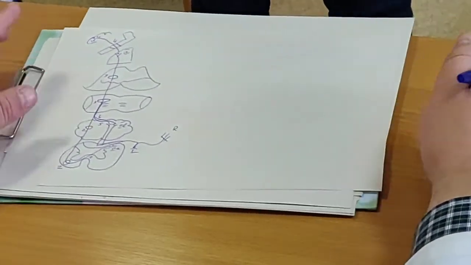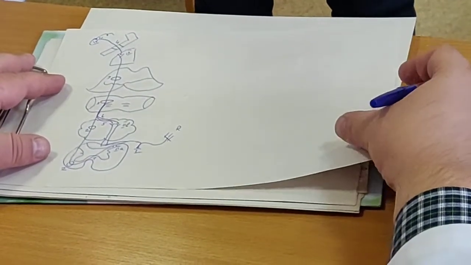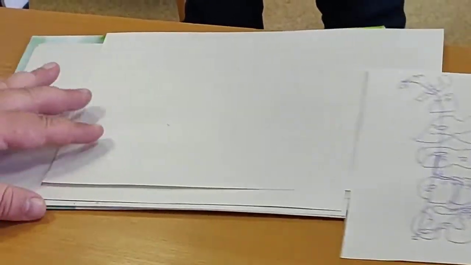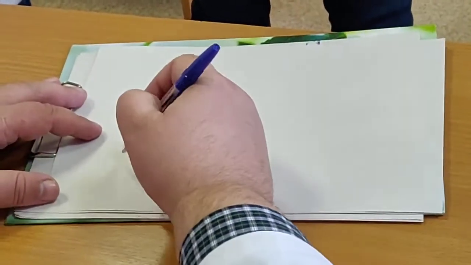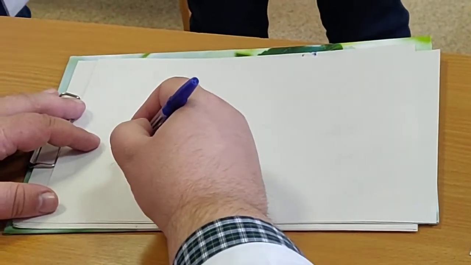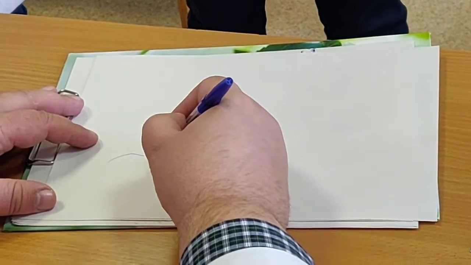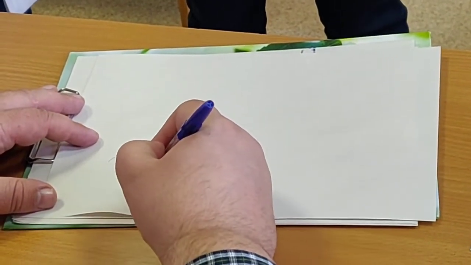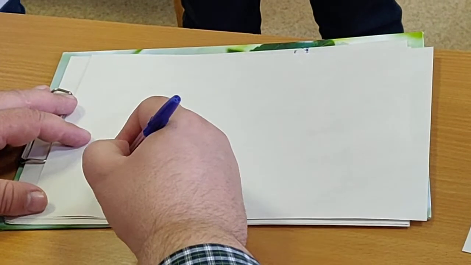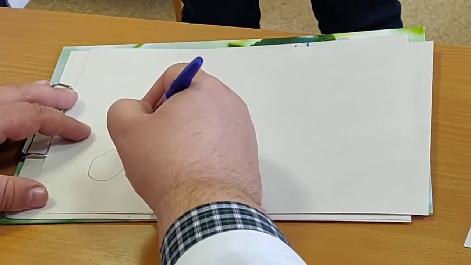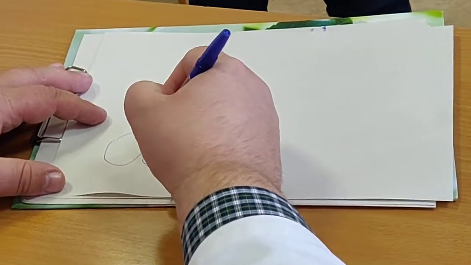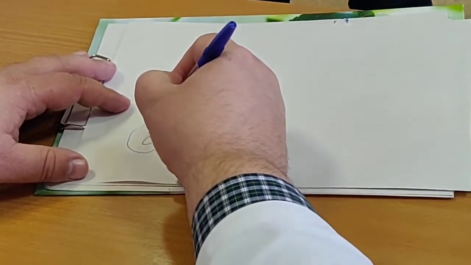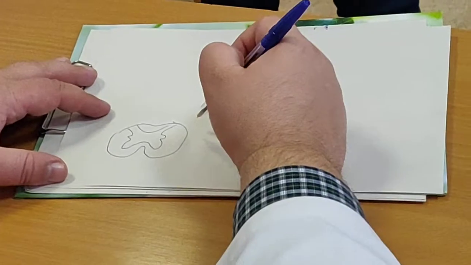And last two tracts, they are conductive tracts of unconscious proprioceptive sensitivity. They go to cerebellum. Which tracts do you know which go to cerebellum? Spinocerebellar, from spinal cord, anterior and posterior.